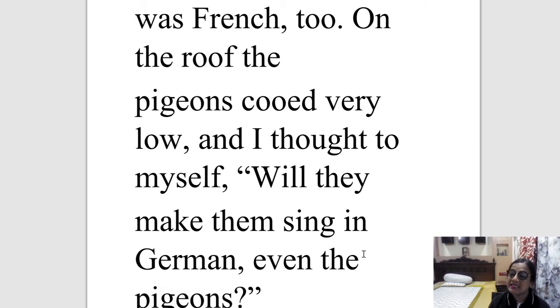So this is what is referred to here, that one's mother tongue is always very innate. That is, you inherit it. It is inherent in you. You are so fluent in your mother tongue that no one can alter that, isn't it? So he's telling us that just like the pigeons, the cooing cannot be changed. In the same way, the French people would also not change from their own mother tongue into some other foreign language.